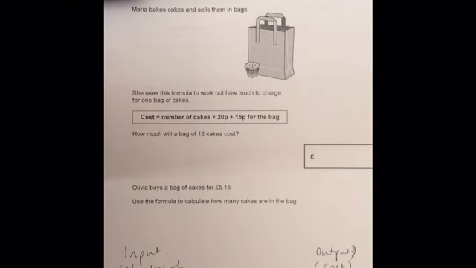Hello guys, welcome back. So the key thing, like with the previous question, is working out what goes first. So the first thing we need to do is multiply the number of cakes by 20 pence. It's 20p per cake. And then it's just one flat fee of 15p. Doesn't matter how many cakes you buy, you just pay the 15p once. So that goes at the end.